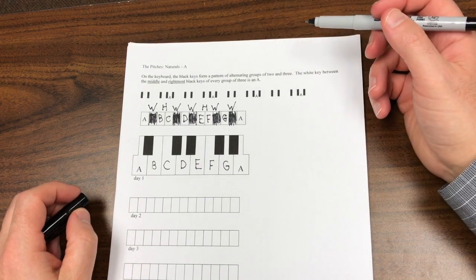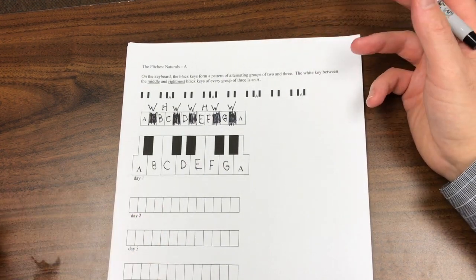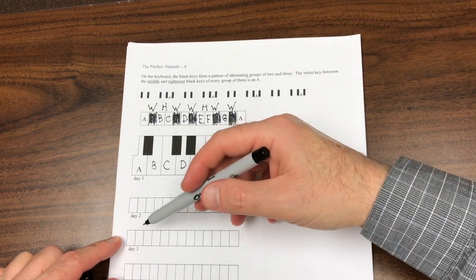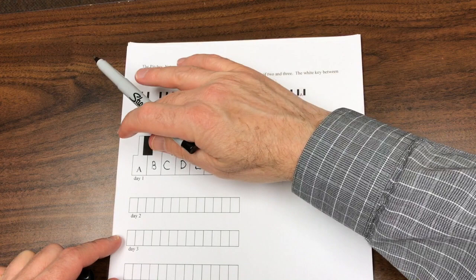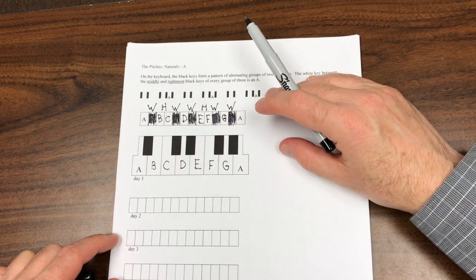And that, as you see, is your assignment for day 1. For the subsequent days, day 2, day 3, day 4, you simply copy what is in this top set of boxes.